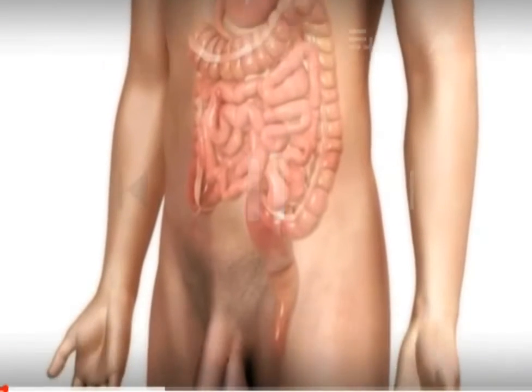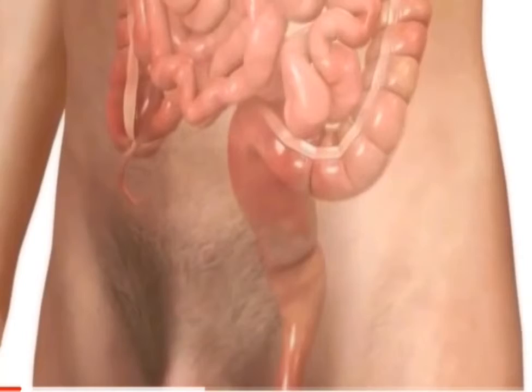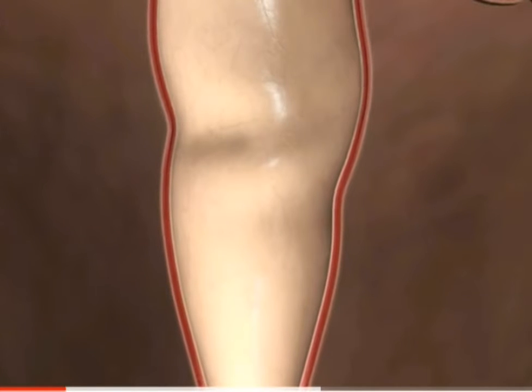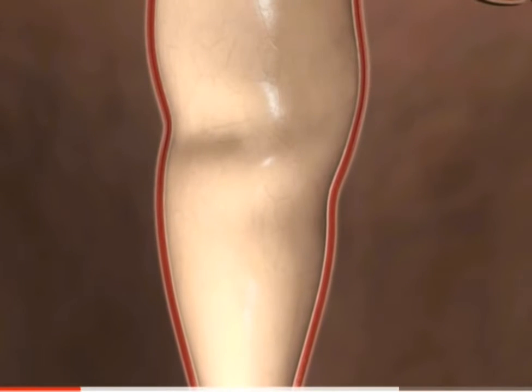Ulcerative colitis. It is made up of two words. Ulcerative, which means presence of ulcer, and colitis, made up of col, which means colon, and itis, inflammation.